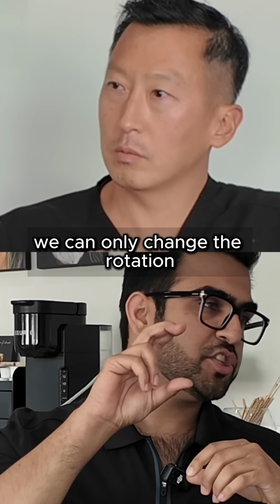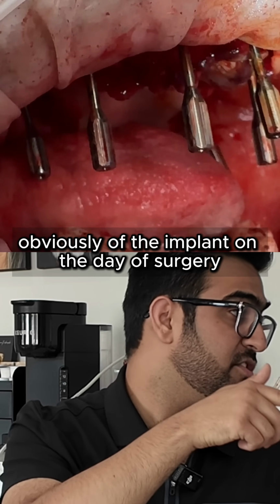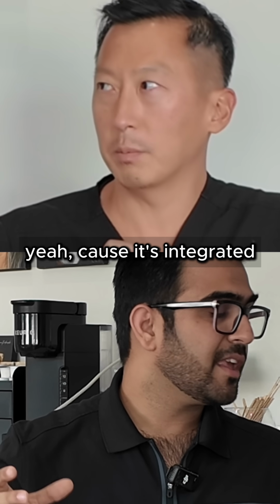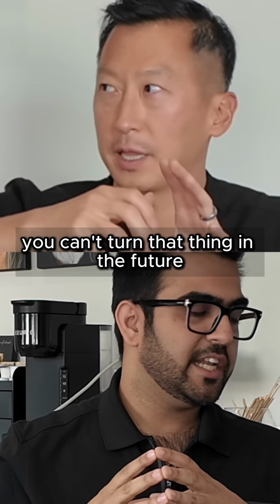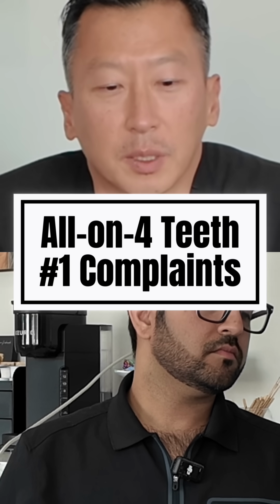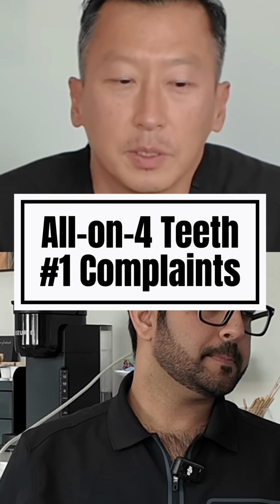We can only change the rotation, obviously, of the implant on the day of surgery. Right. Can't change that later on. Yeah, because it's integrated. Absolutely. You can't turn it in the future. Right. What are the most common patient complaints with All-on-4 that you see?